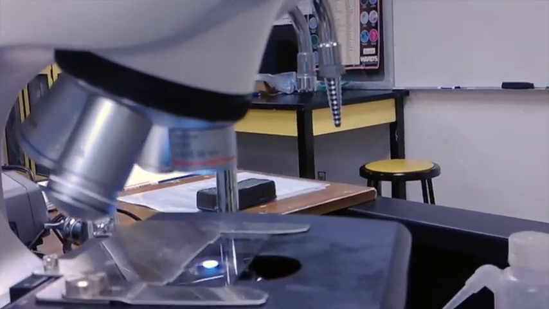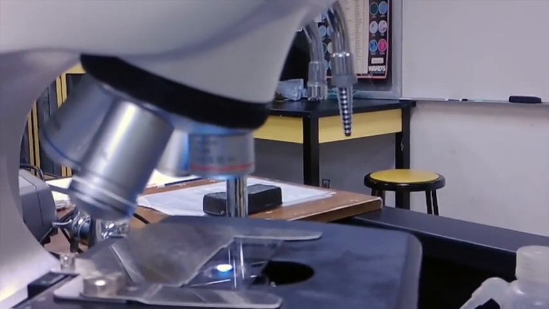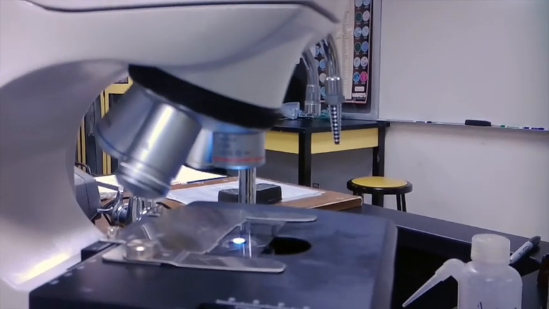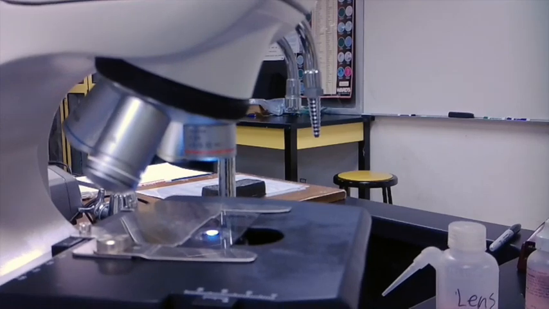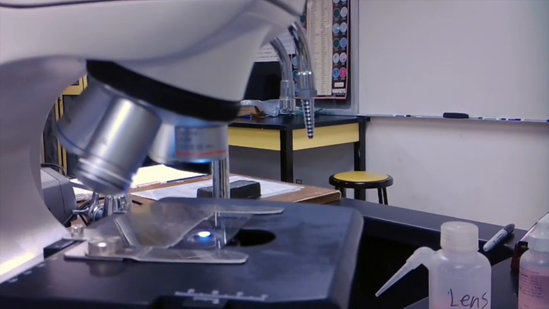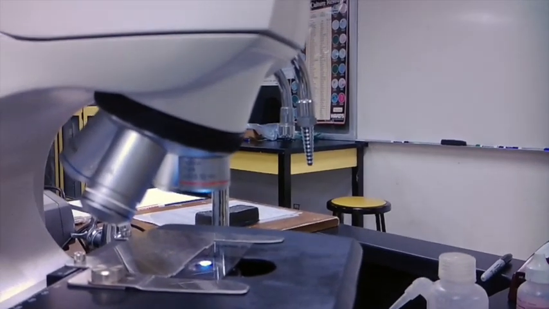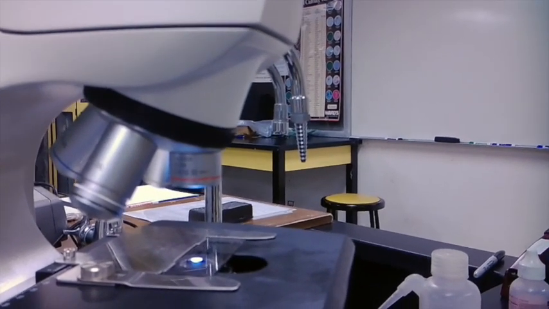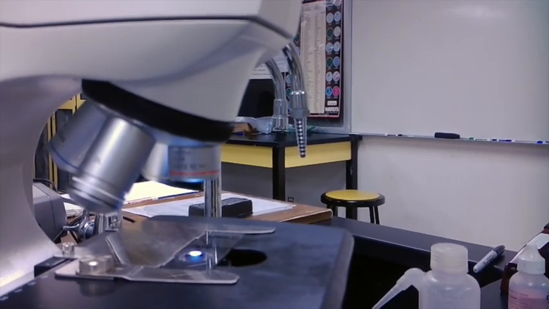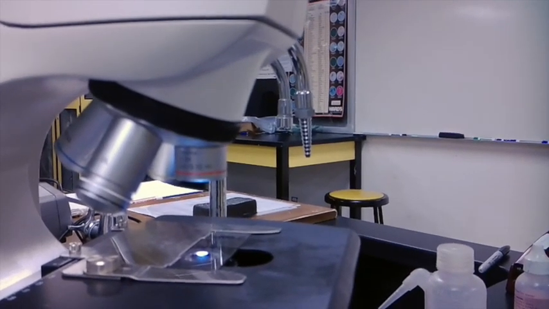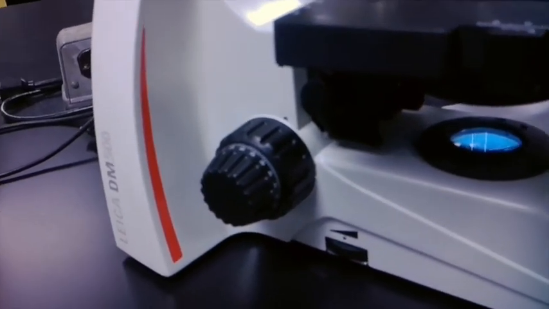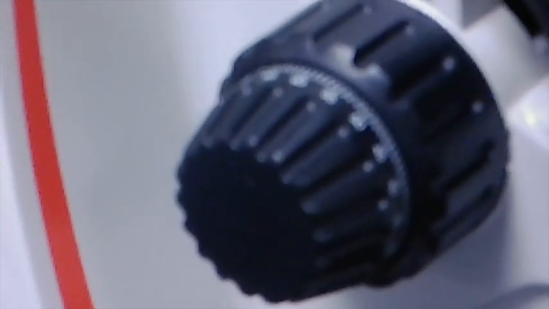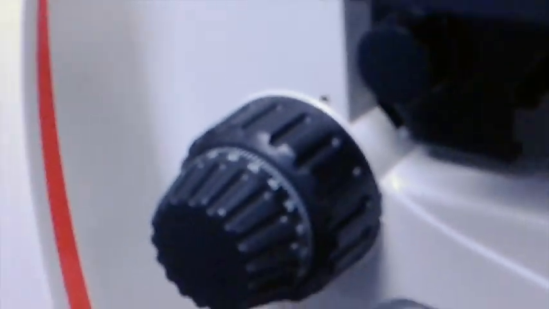So since most microscopes currently made are typically parafocal, once I have my sample resolved using my scanning lens, I can then increase the magnification to the next objective, and it should be in relative focus. Now with this, you will still need to use, again, your fine adjustment knob right here to make any adjustments.